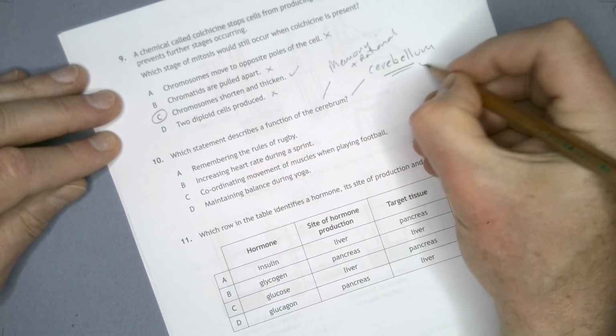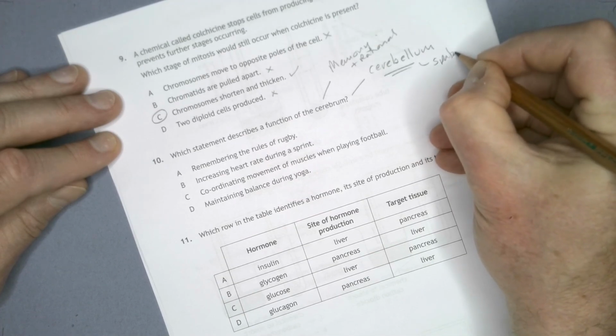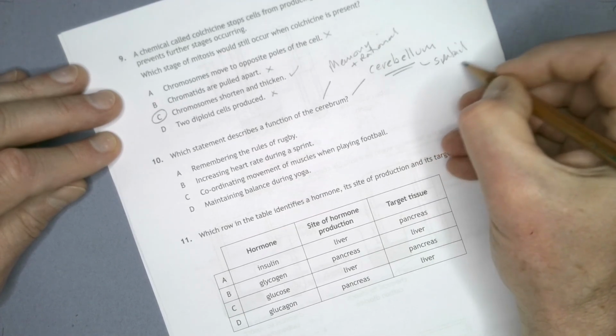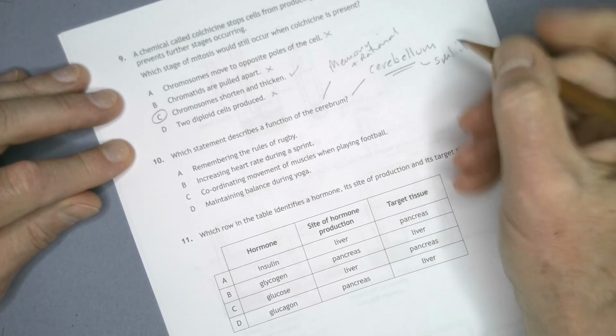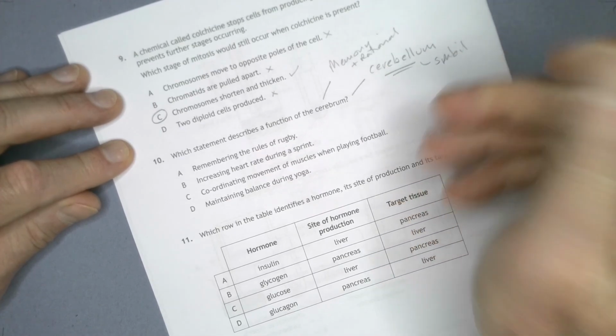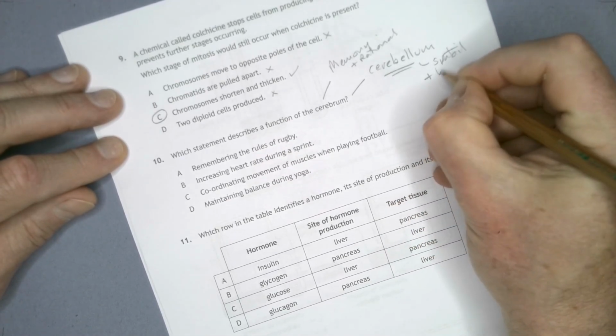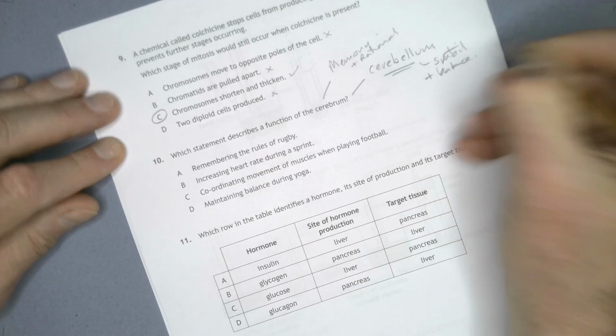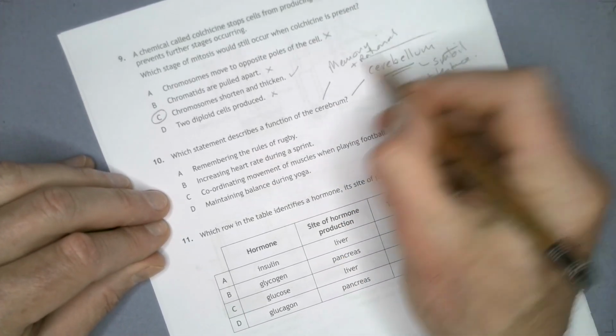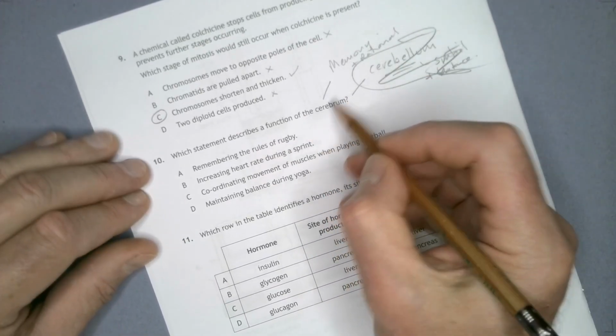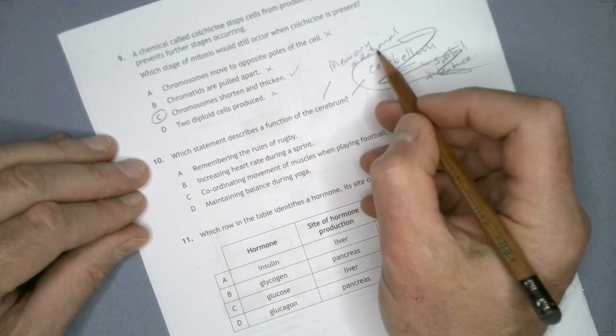And the cerebellum is spatial awareness and balance. I've spelled spatial wrong, haven't I? Yeah, it doesn't matter. I'm going to do it again. Spatial and balance, right? So let's see. We don't care about this thing anyway. This is what we're interested in: memory and rational reasoning, reasoning and memory.